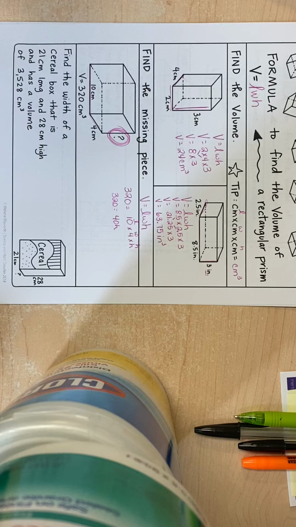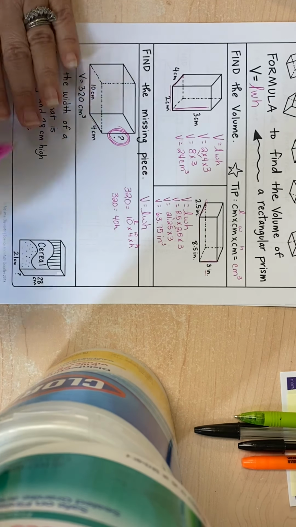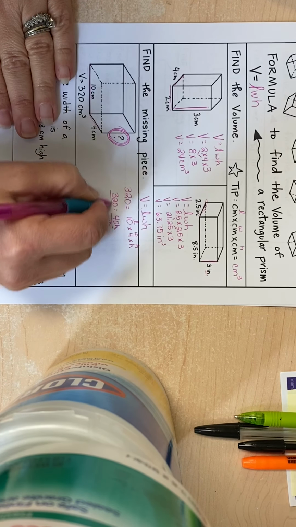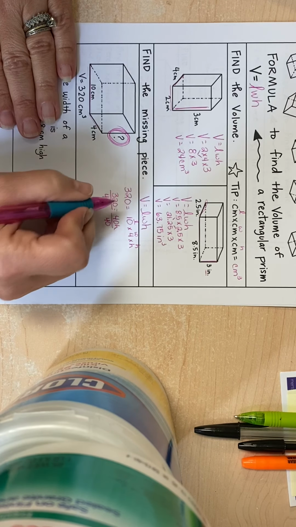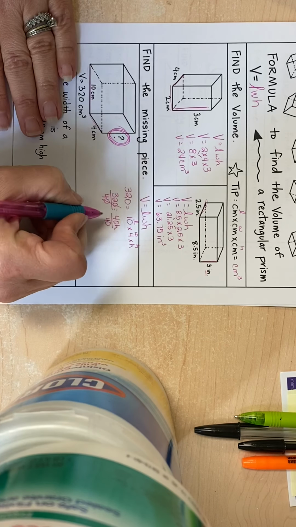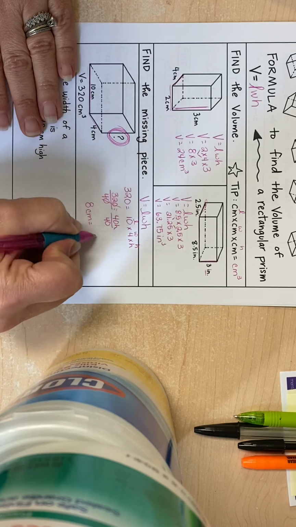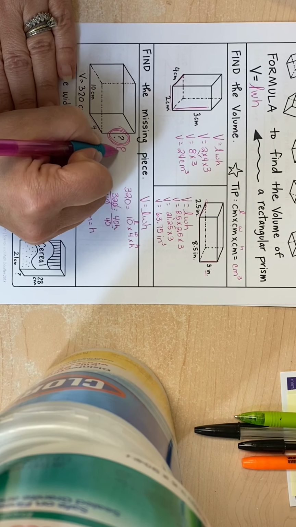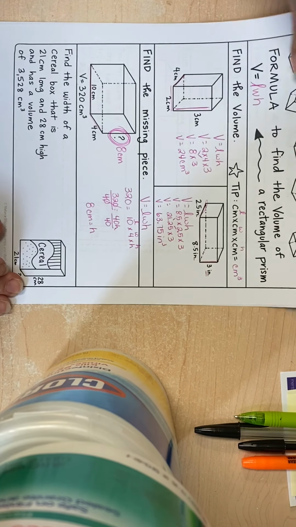Oh, I've seen this before. Yeah. How do I get this h all by itself? You're right, I have to divide. So I divide this side by 40, and I divide this side by 40. And 40 will go into 32, because remember, we can cross off those zeros. 4 will go into 32 how many times? 8 times. 8 centimeters equals h. So this is 8 centimeters. Nice.